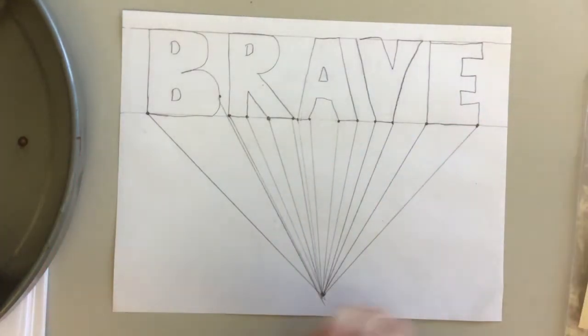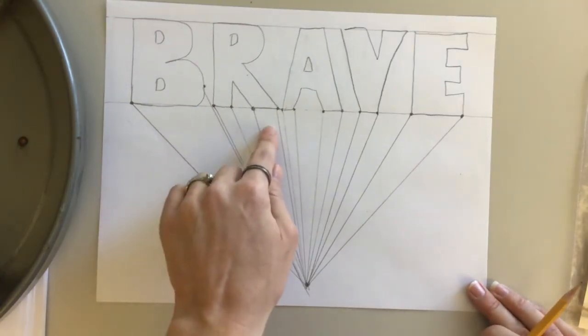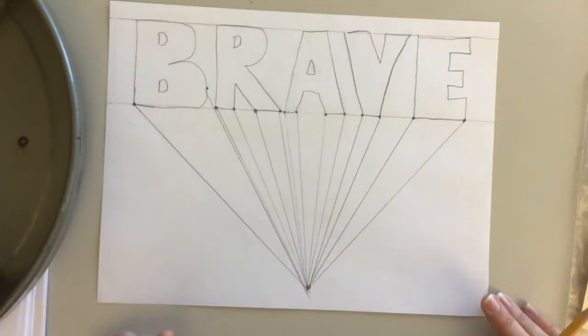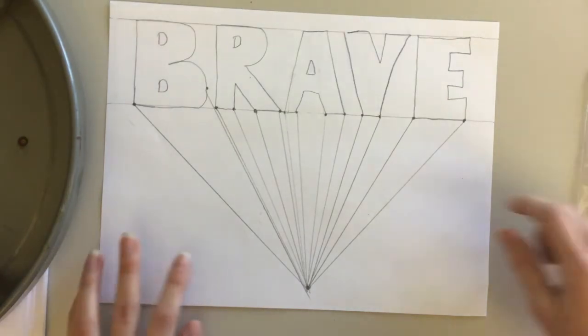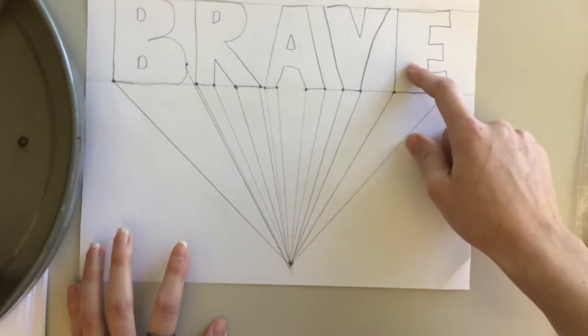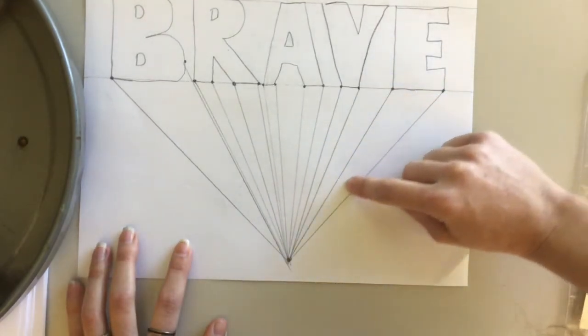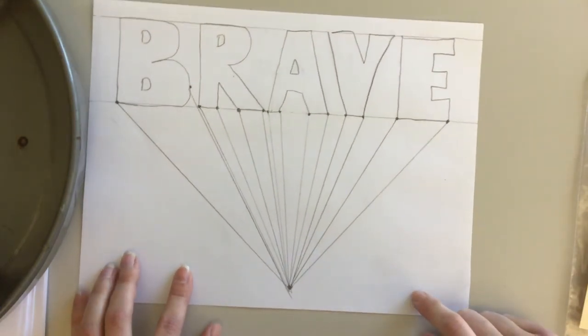Once you have this word drawn out and you have your perspective from the bottoms of the letters, what I would like you to do is, with colored pencils or crayons or any art material that you have, color in your letters, and then you need to color the triangles that come from the bottoms of the letters as well. I'm going to color mine, and I'll check back in with you in just a second.